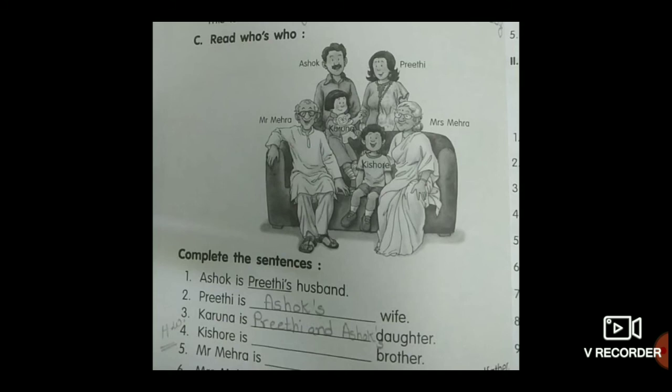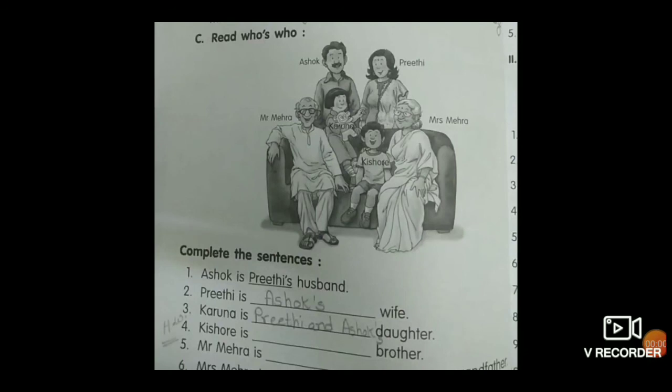Karuna and Kishore are Ashok and Preeti's children. Karuna and Kishore's grandfather and grandmother are Mr. Mehra and Mrs. Mehra. These are the relations of family members.